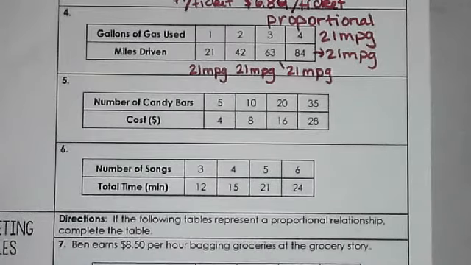Okay, number 5, proportional or non-proportional? Proportional. What is the cost per candy bar? Bailey? $1.25. Did you divide candy bars divided by cost? So you figured out the amount of candy bar you get per dollar spent. But when we're setting up unit rate with money, money always goes in the numerator.